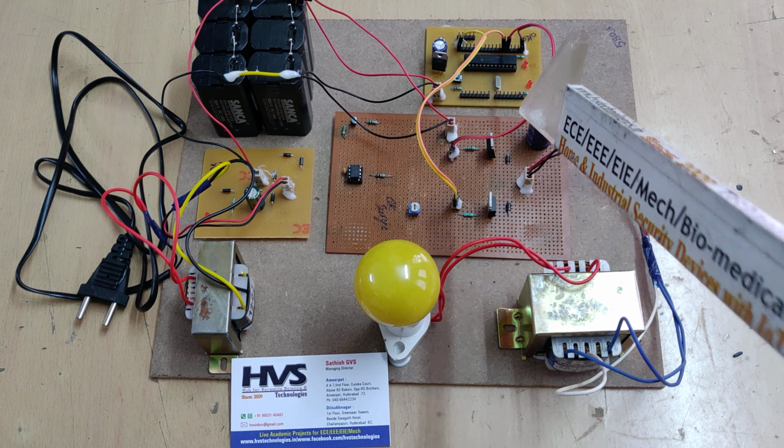Generally the microcontroller can't handle more current, that's why we generate the signals from there and give them as input to the gate of the MOSFET. Then the 12 volts AC is stepped up to 230 volts at the PCC point for the customer distribution end, with the help of the step up transformer, which steps 12 volts AC up to 230 volts AC and distributes it directly to the customer section.